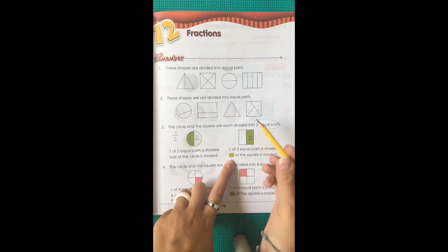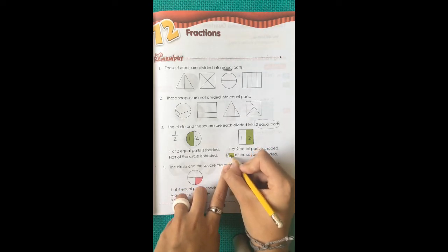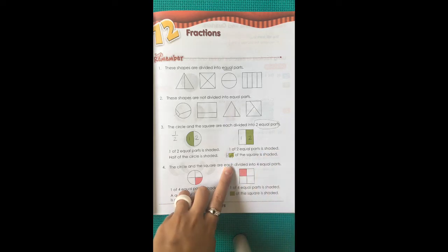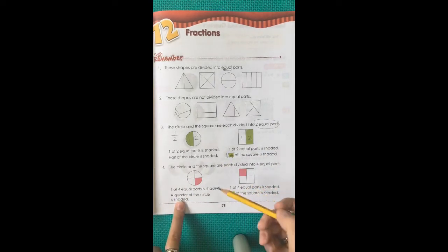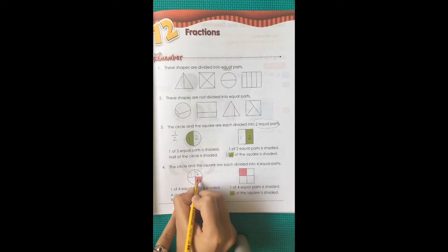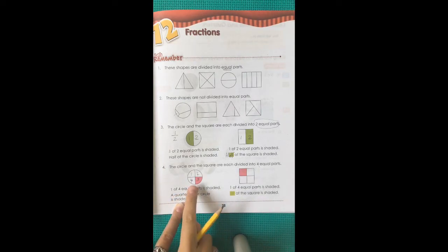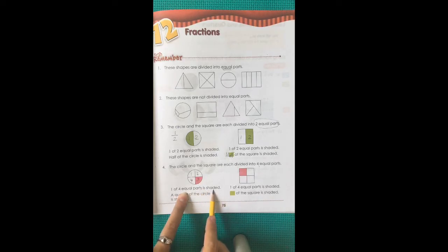What do we call it when one of the 2 parts is shaded? We say 1/2 of the square is shaded. Number 4. The circle and the square are each divided into 4 equal parts. 1, 2, 3, 4. One of the 4 equal parts is shaded.